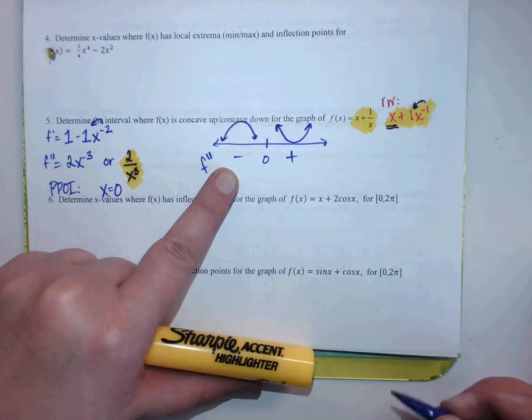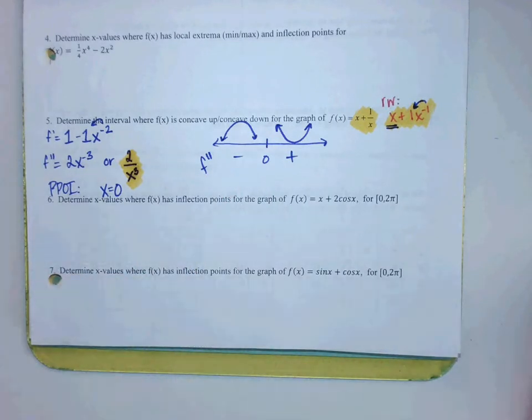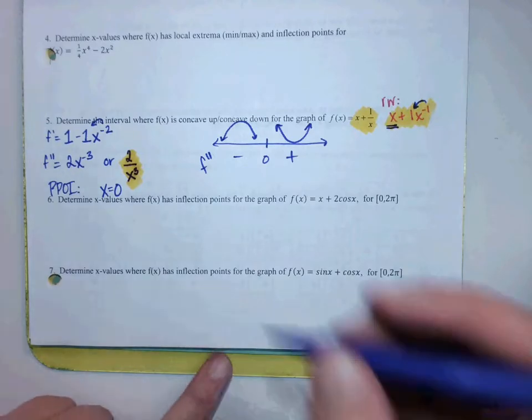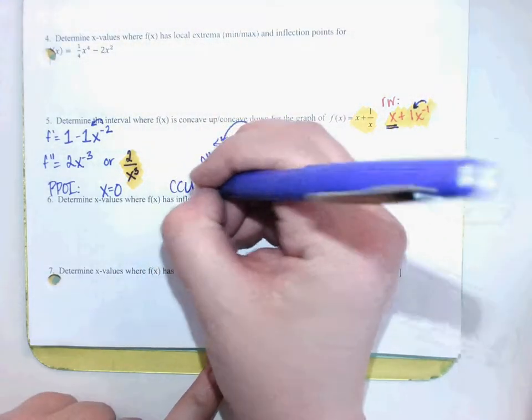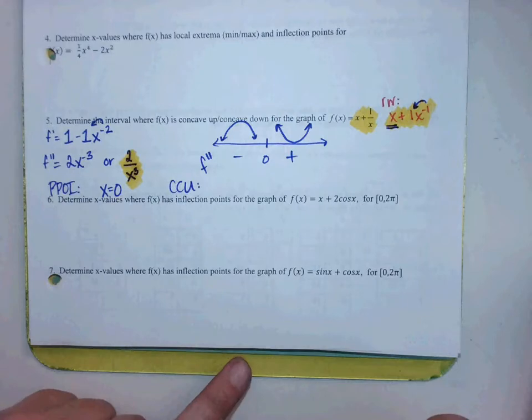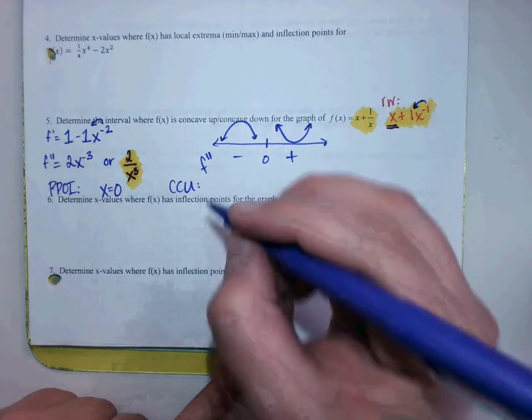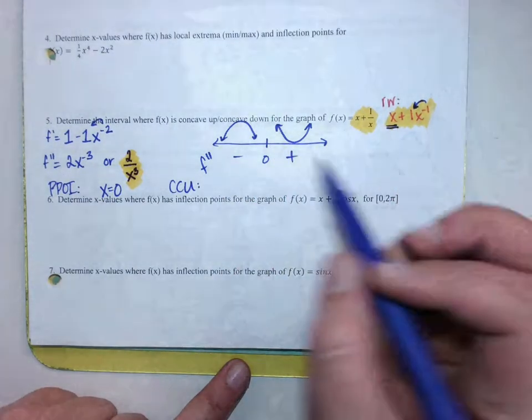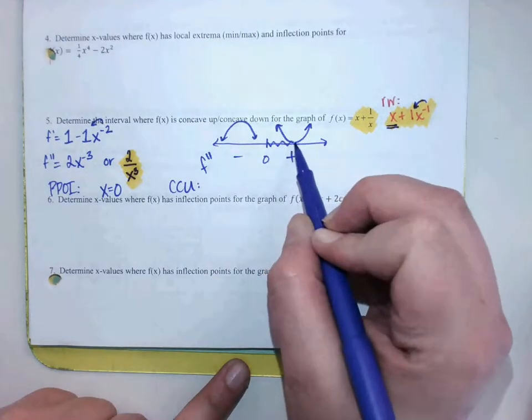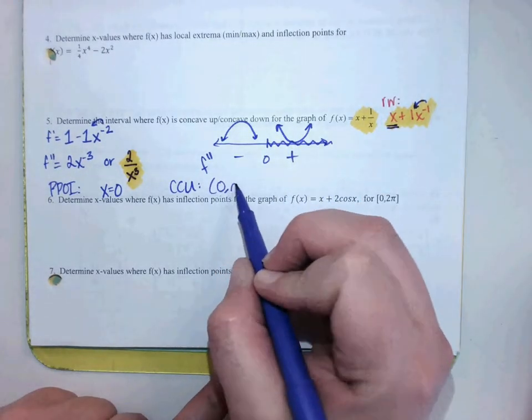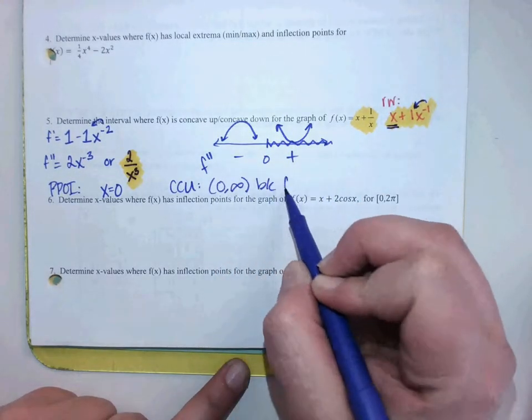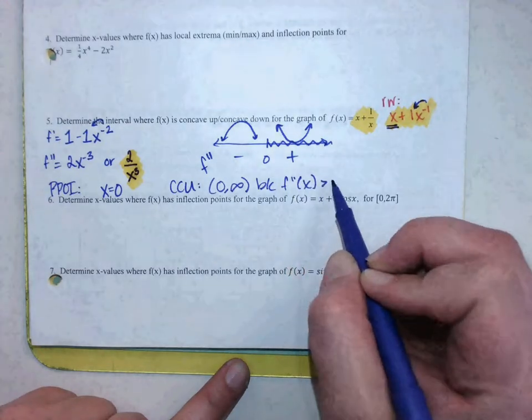Okay? So the question says, during the interval, where is f concave up and concave down? So I'm going to abbreviate CCU for concave up. Where is it concave up? What interval? 0 to infinity.